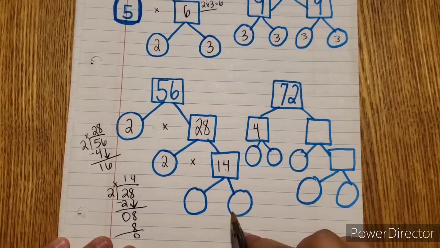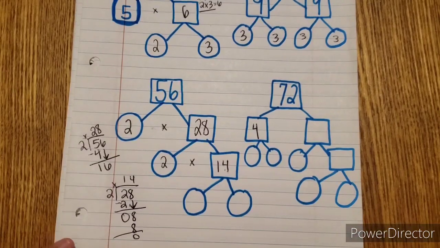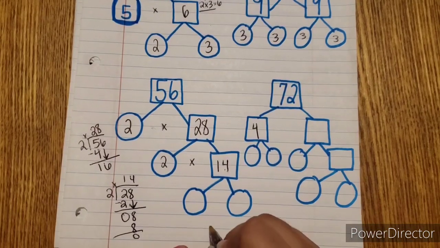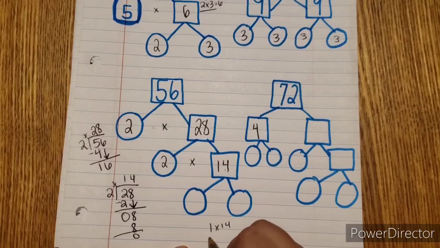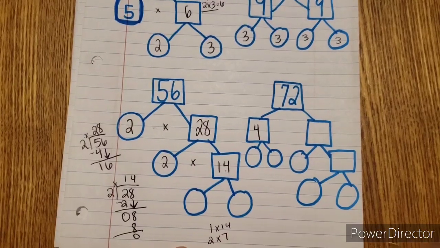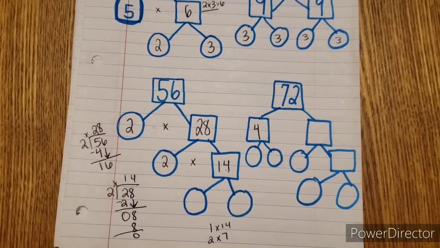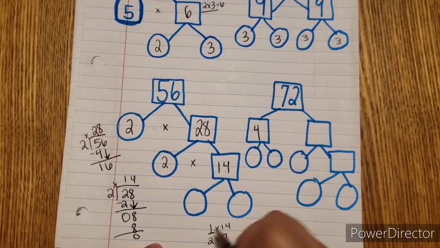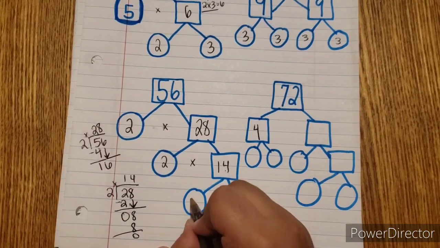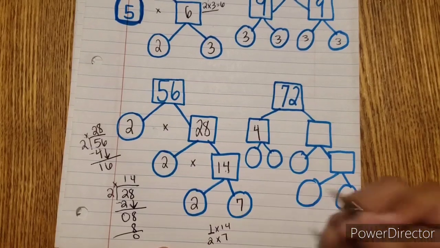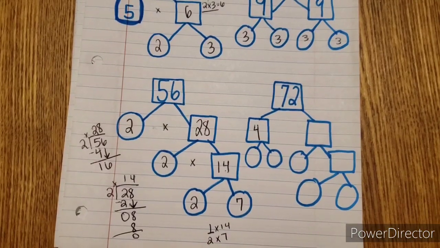Next, what two numbers give you 14? So we have 1 times 14, 2 times 7, and that is it. So again, we do not want to use the number 1, so we would use 2 and 7. And that's where it stops. So let's go on to the next one.